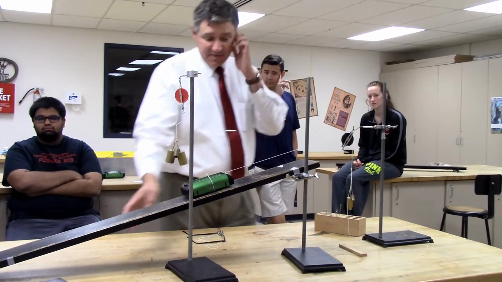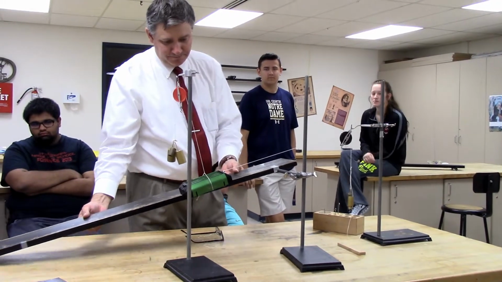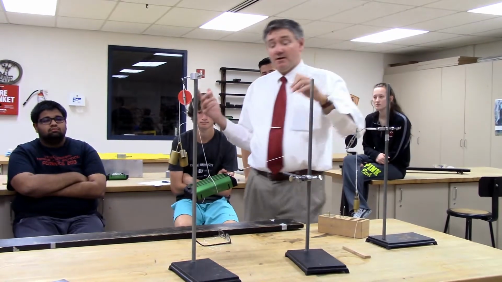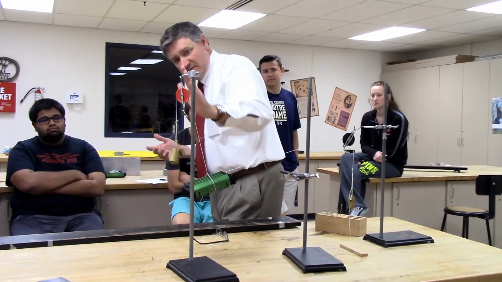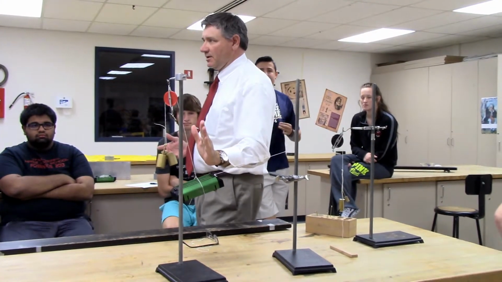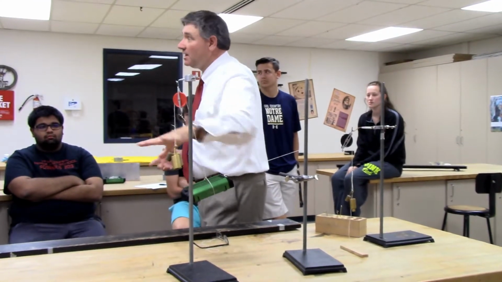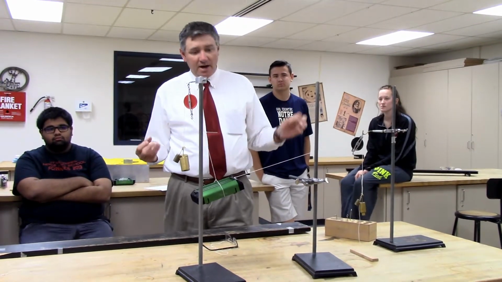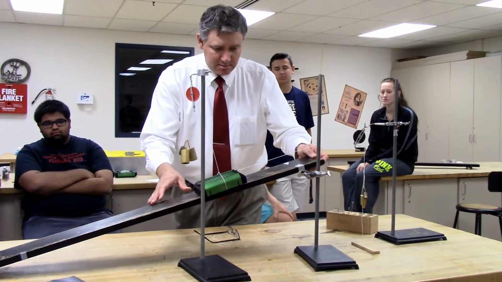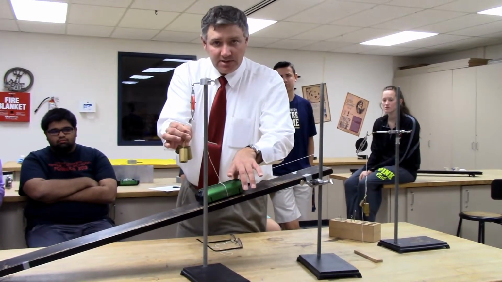Now, if I take this board and I slide it out, the system remains in equilibrium, right? Because look, notice that this string right here is at right angles to the surface of that cart. So this is providing the normal force. This is what allowed me to pull that board out. So if I put that board back in there, and I take the tension off, then I still need the board.